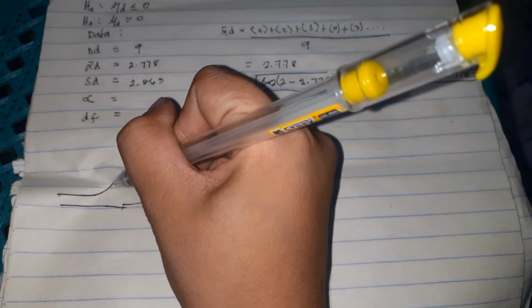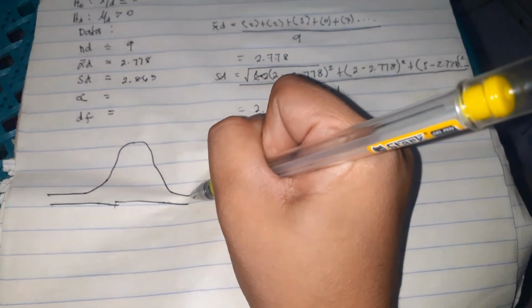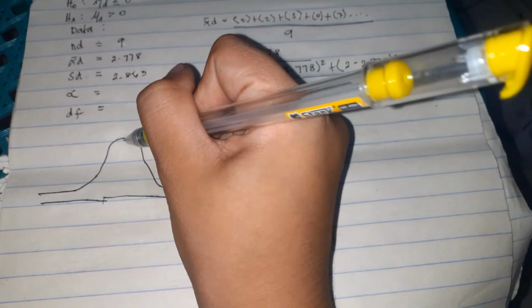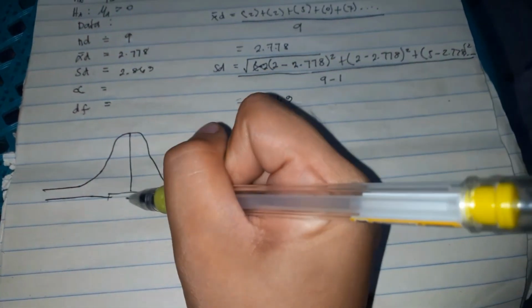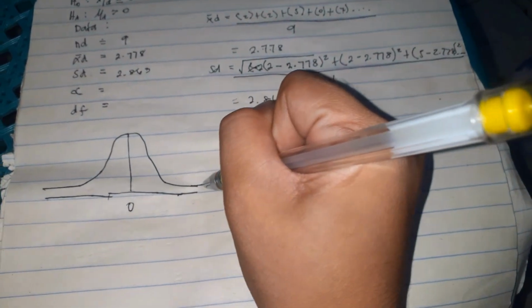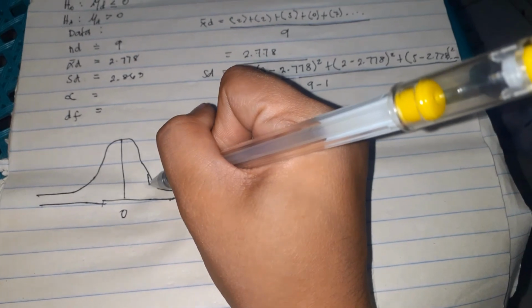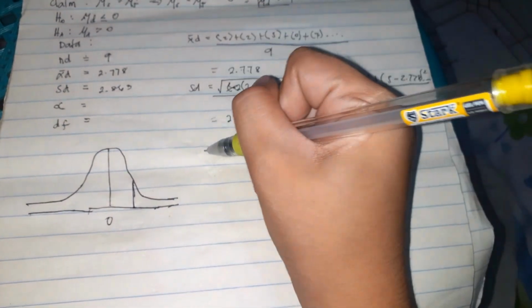Now we draw our sample curve. Then we create our test set. This is the area where we find our p-value.